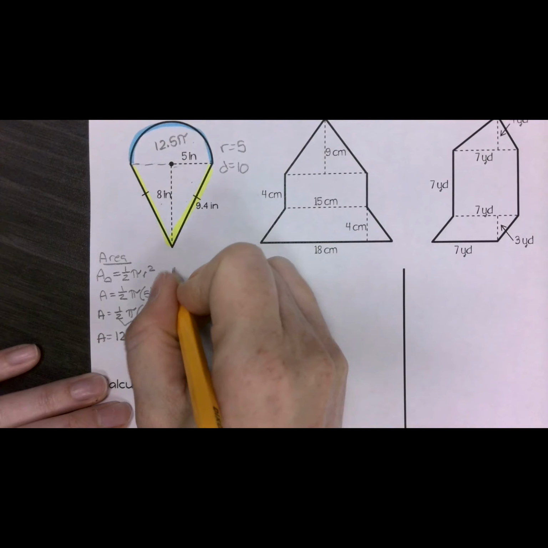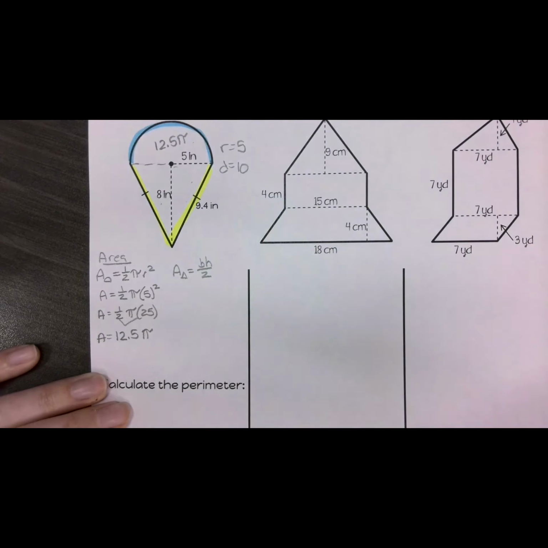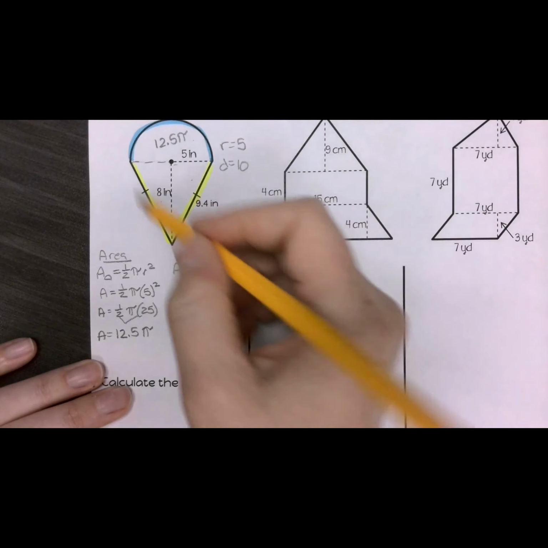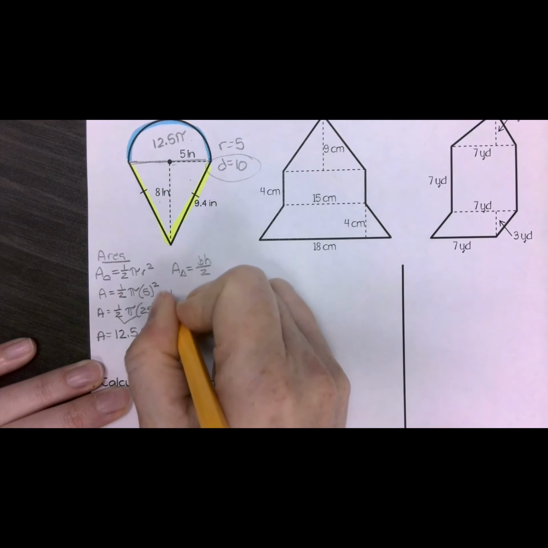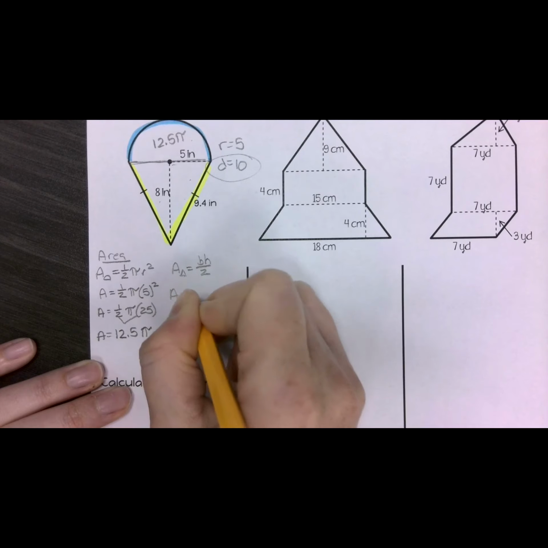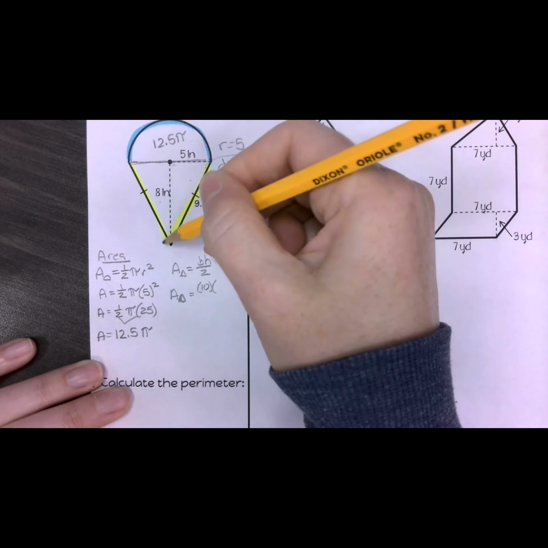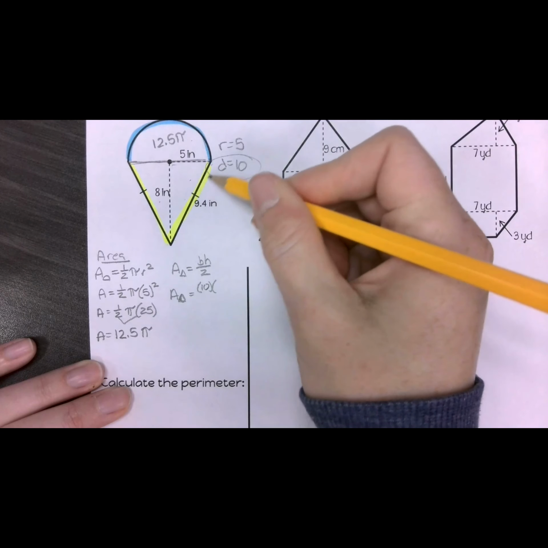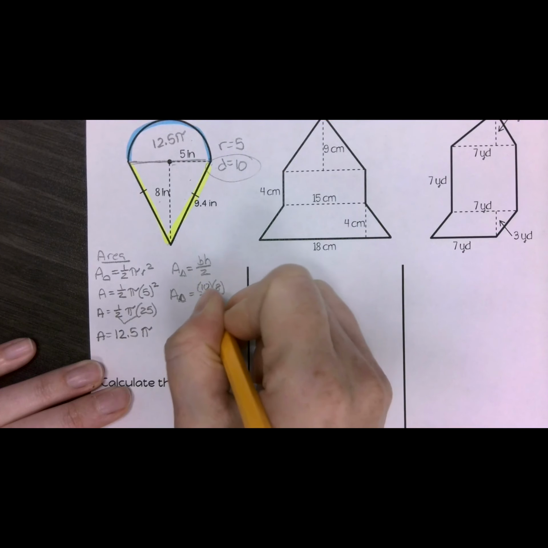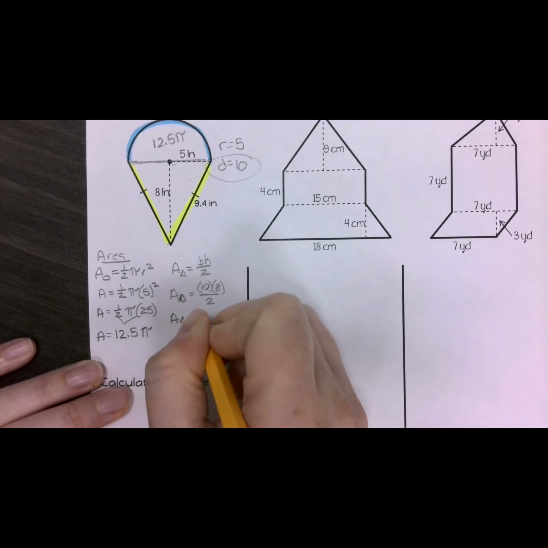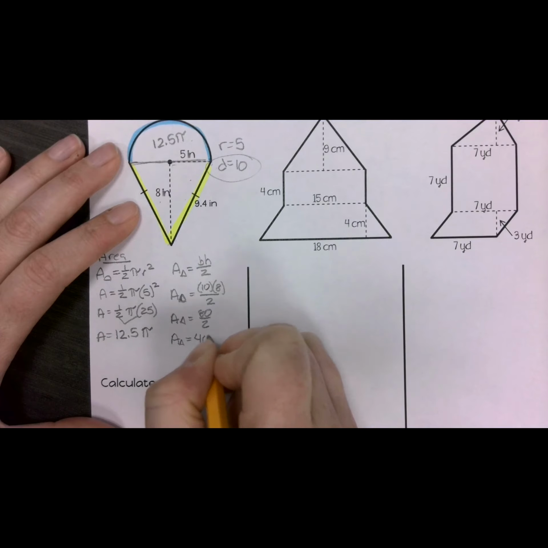All we have left is to find the area of our triangle, which is base times height over 2. Our base of our triangle, since it's upside down, would be this entire length, which is our diameter. So the base of our triangle is 10. The height, or how tall our triangle is, is 8. Remember, this slant height isn't how tall our triangle is, but this height is. So our height is 8 and divided by 2. From here, we get 80 over 2. And therefore the area of the triangle is 40.